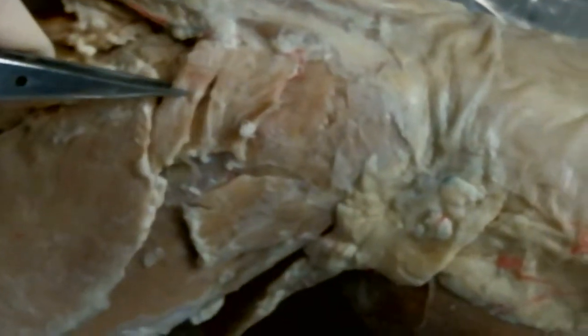Right here is our, I said that wrong. This is our caudofemoralis. This is our gluteus maximus. This is our gluteus medius. So just to clarify, caudofemoralis, gluteus maximus, gluteus medius. So our caudofemoralis originates on the caudal vertebrae and inserts on the patella.